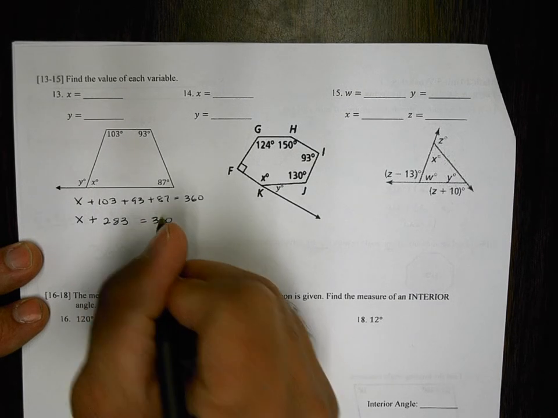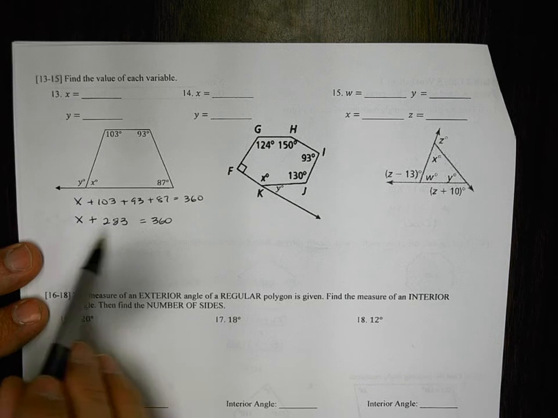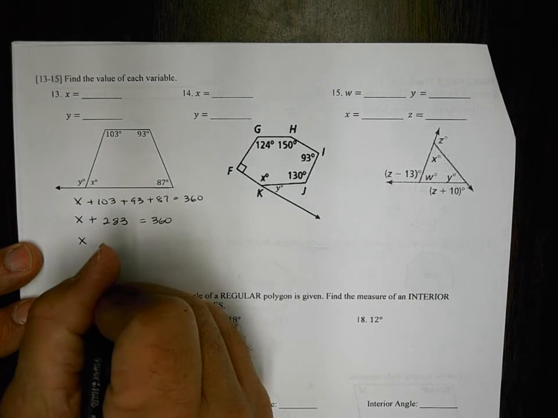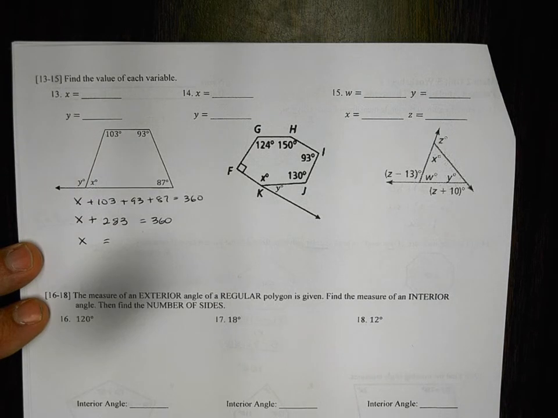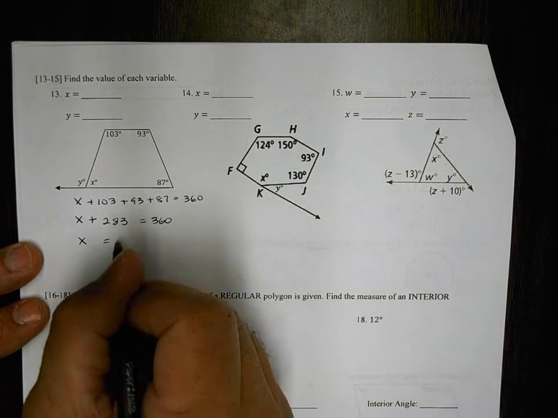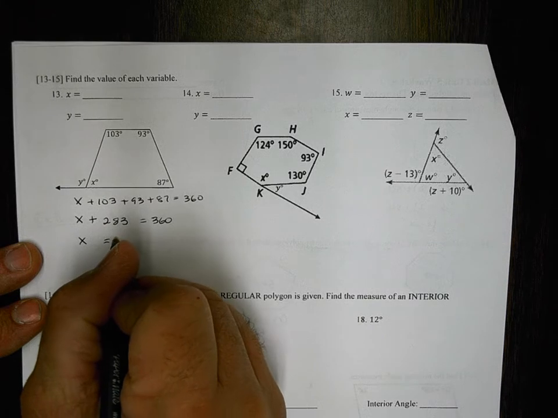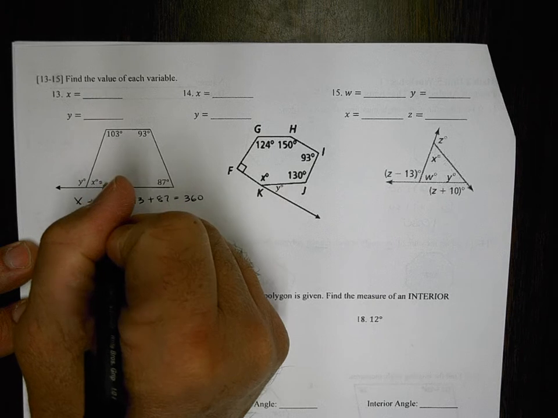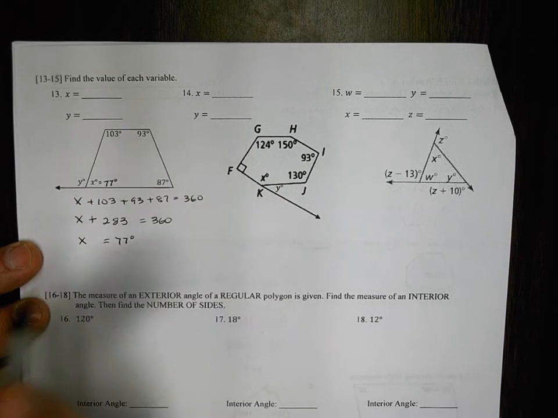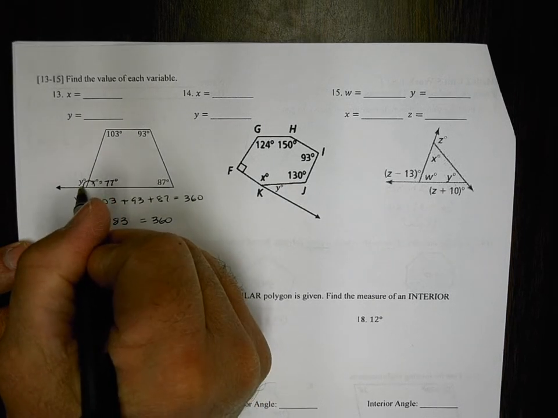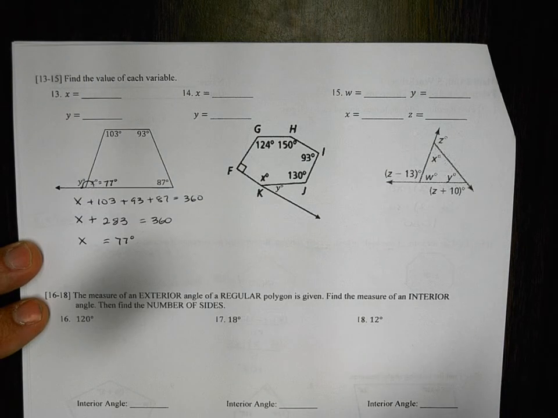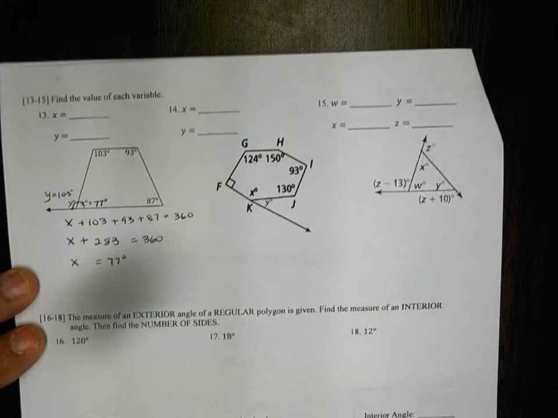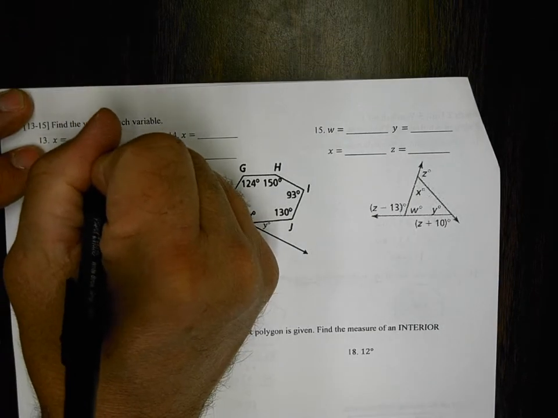So 283 plus x equals 360. So we subtract 283 from both sides, and we get x equals 77? Pretty sure. Yeah, 77 degrees. So x equals 77, but you need to remember that x and y are a linear pair, so if x is 77, y must equal 103 degrees. We can put that up there, 77 degrees and 103 degrees.